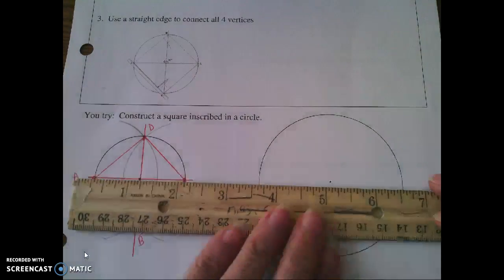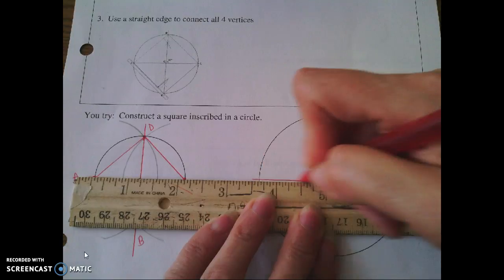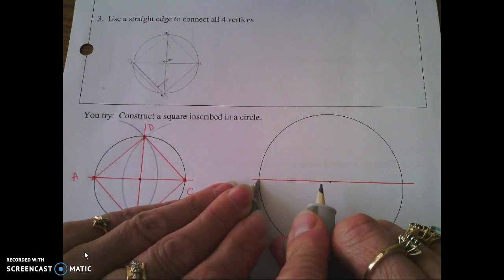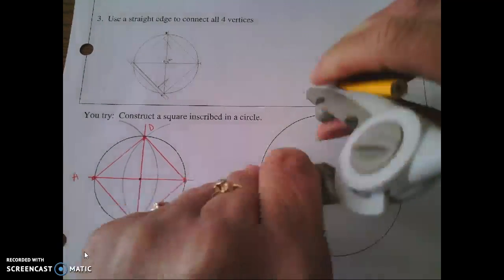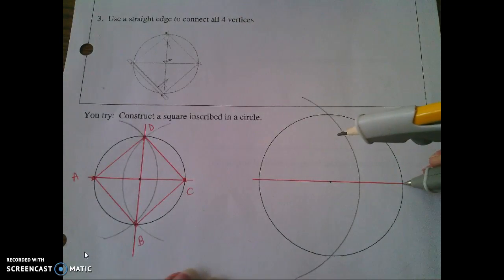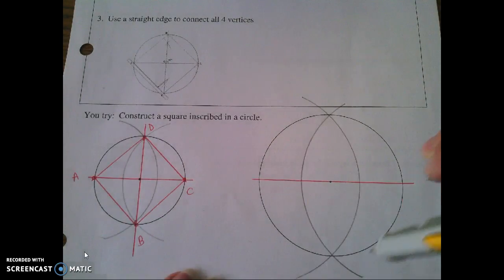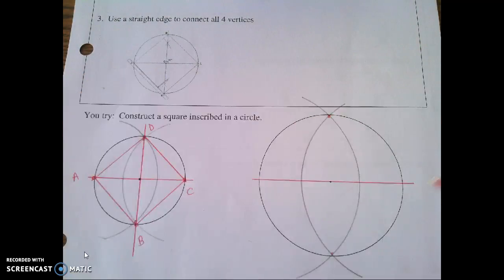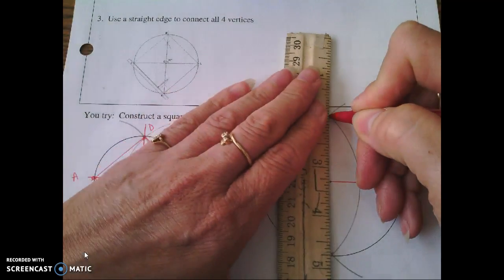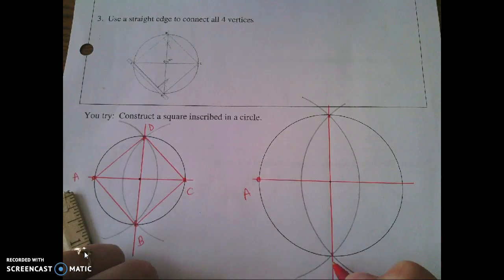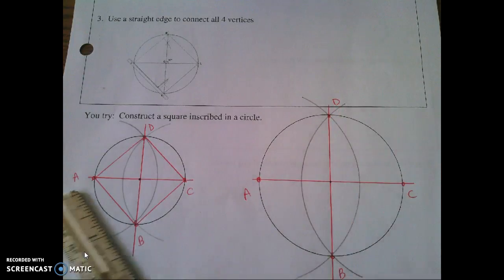So try it again. When I'm doing constructions, I like horizontal and vertical lines. It's just a little bit easier for our brain. So I am going to start with a horizontal diameter. I'm just doing the same thing again. These points don't have to be on the circle. Mine are pretty close. It kind of depends on the radius you choose. But when you draw the square, you do want to pick those 4 endpoints that are on the circle.